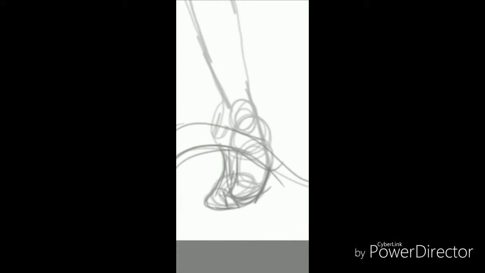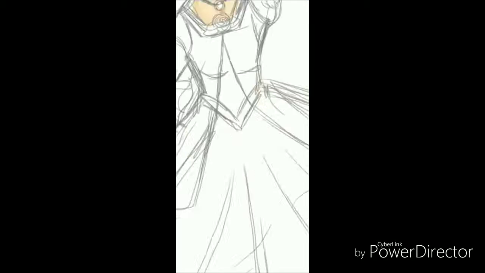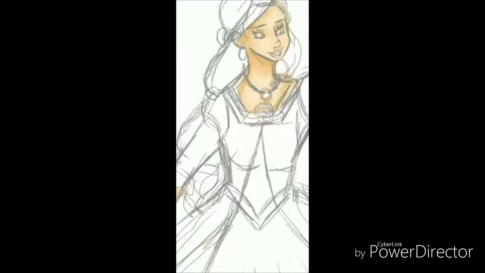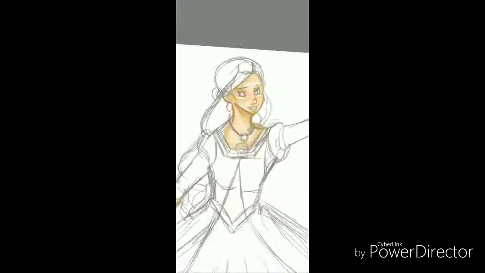But anyways, I will still talk about my process of how I did this, get into a little bit of it. But I'm going to actually talk about a little bit of a theory that I came up with on my own, because you guys all know and probably have watched Barbie and the 12 Dancing Princesses.